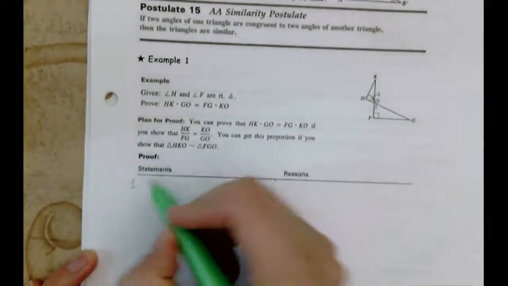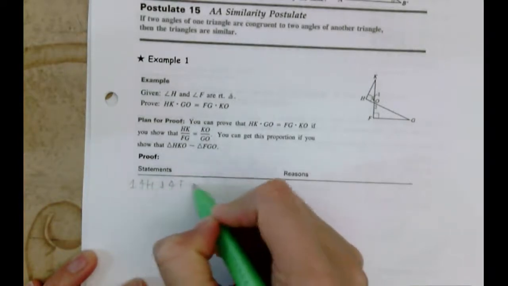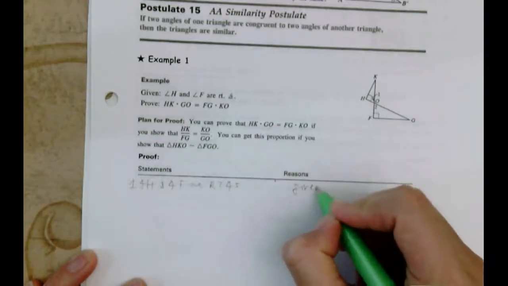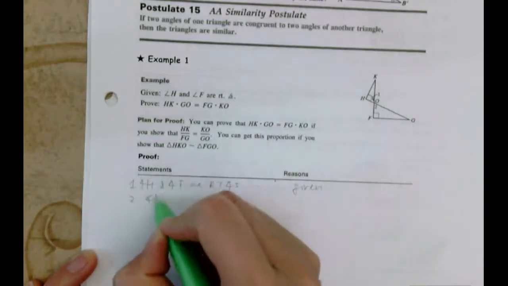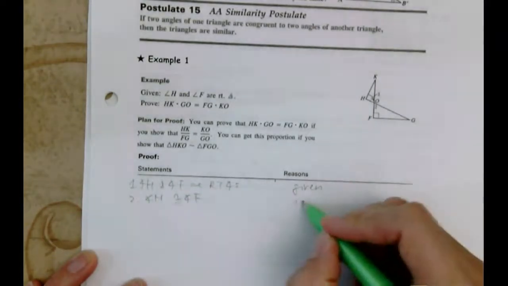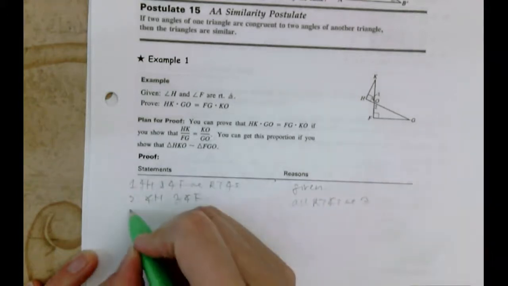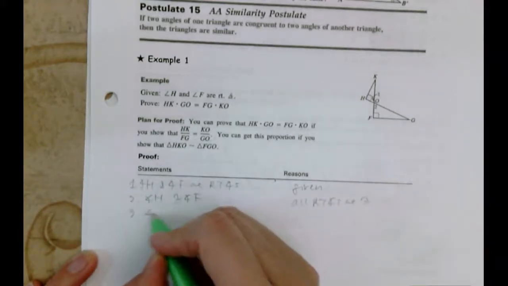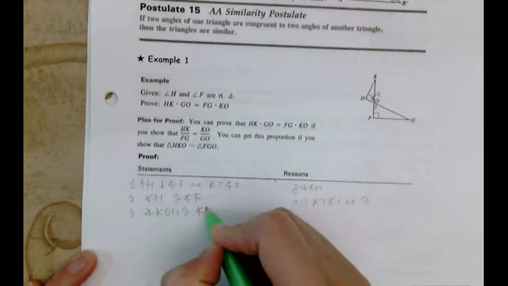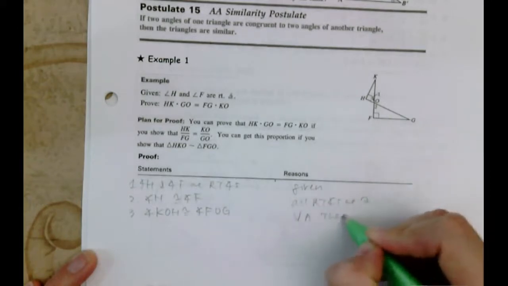Okay, so 1, angle H and angle F are right angles. That's given. 2, angle H is congruent to angle F. All right angles are congruent. 3, angle KOH is congruent to angle FOG, vertical angle theorem.